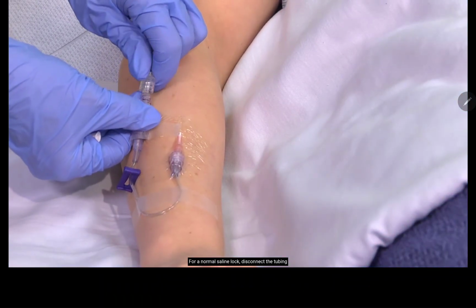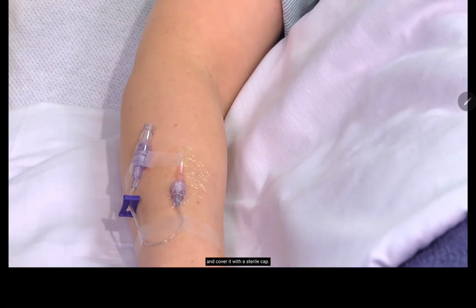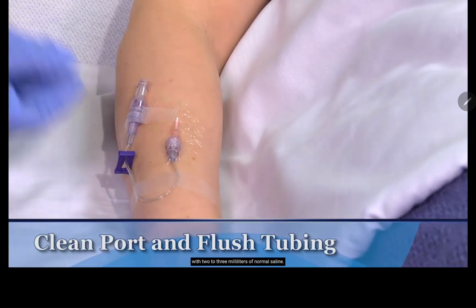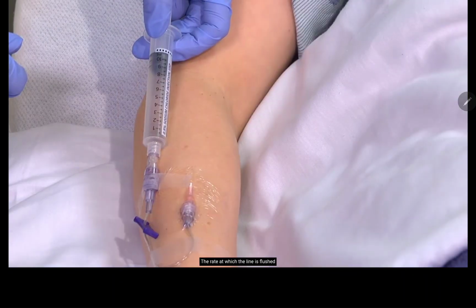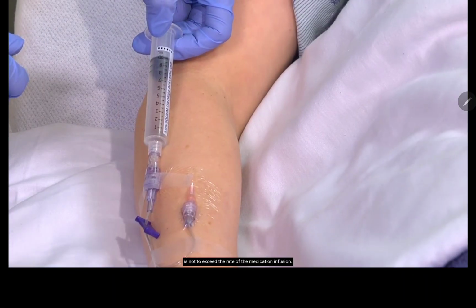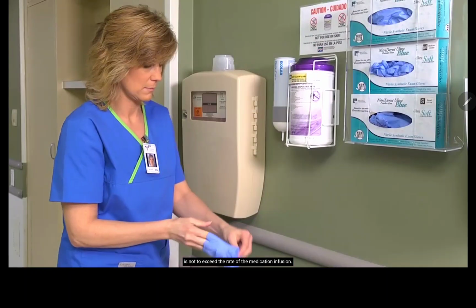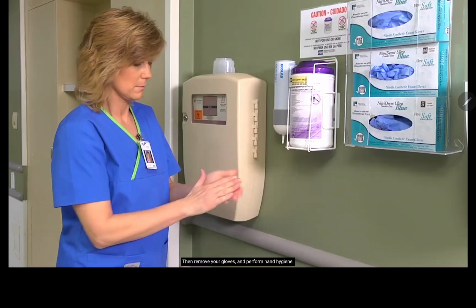For a normal saline lock, disconnect the tubing and cover it with a sterile cap. Clean the port with alcohol and flush the saline lock with 2 to 3 milliliters of normal saline. The rate at which the line is flushed is not to exceed the rate of the medication infusion. Then remove your gloves and perform hand hygiene.